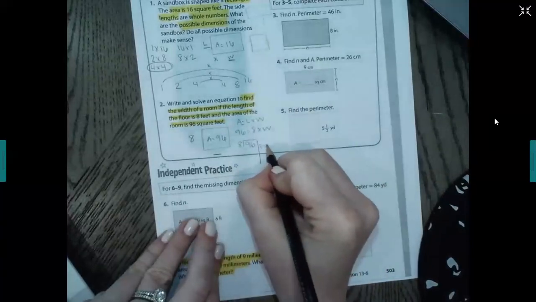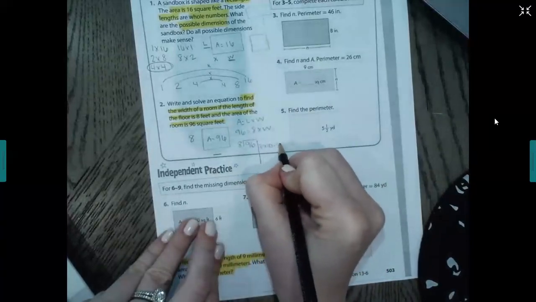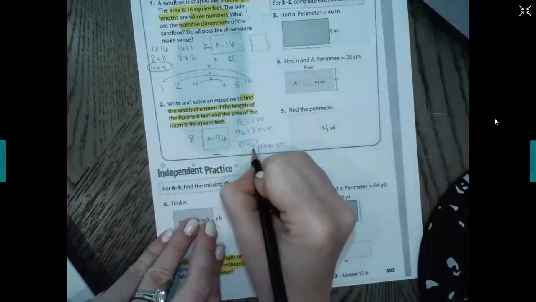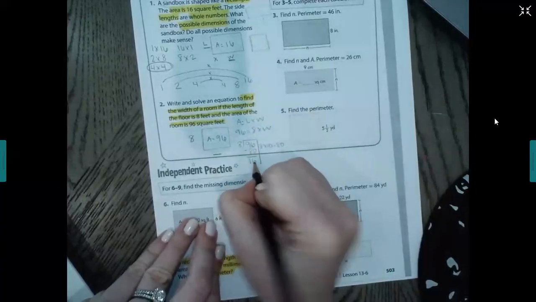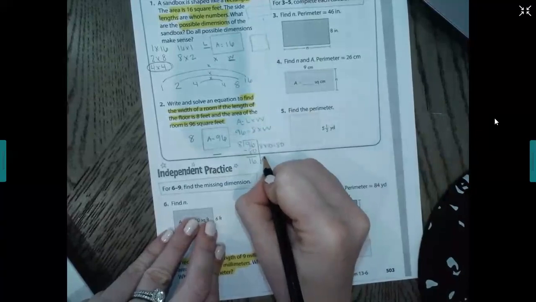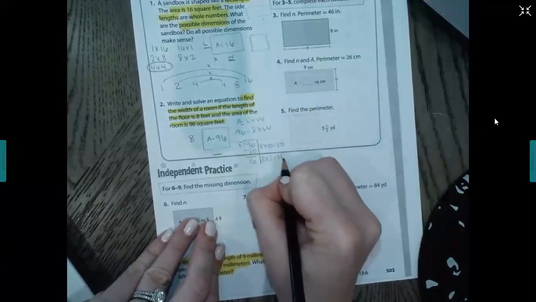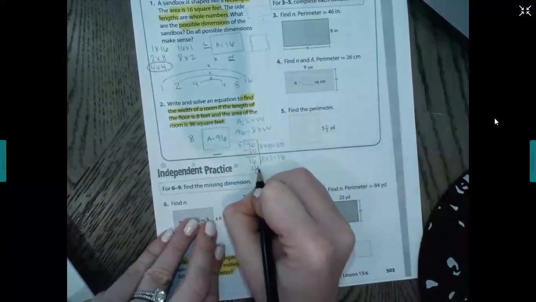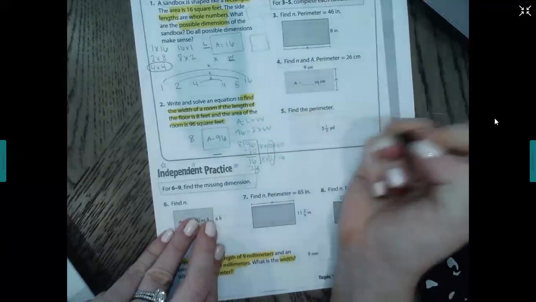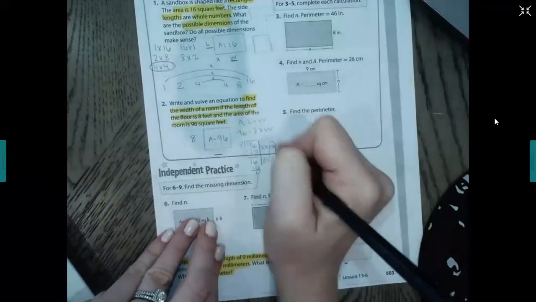I want to go ahead and do my big 7. 8 times 10 is 80. 16. 8 times 2. 10 plus 2 is 12. My width is 12 feet.